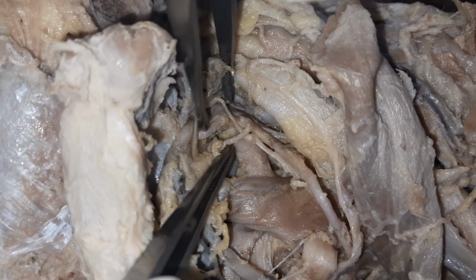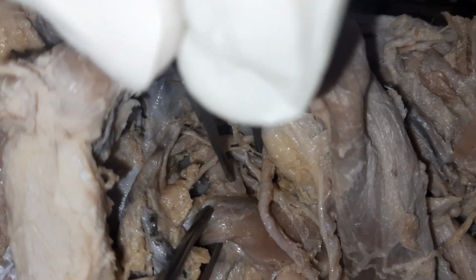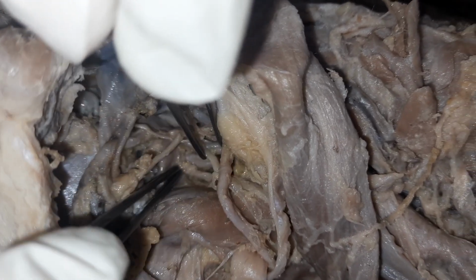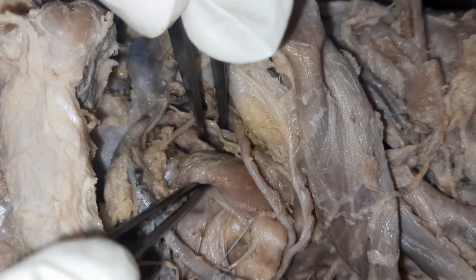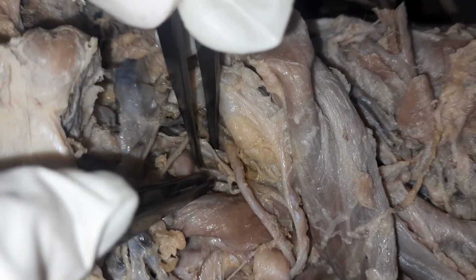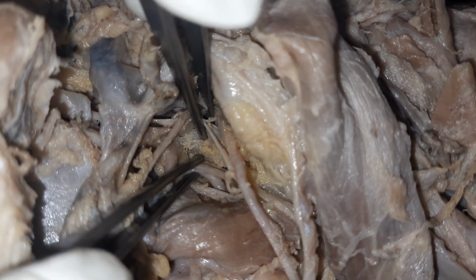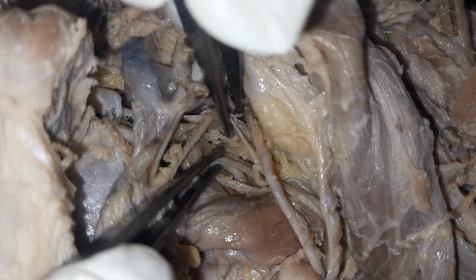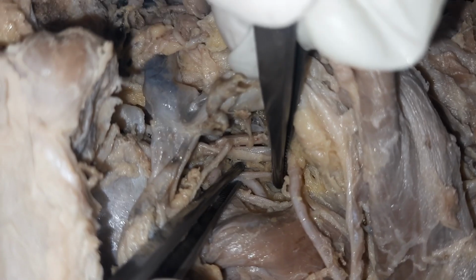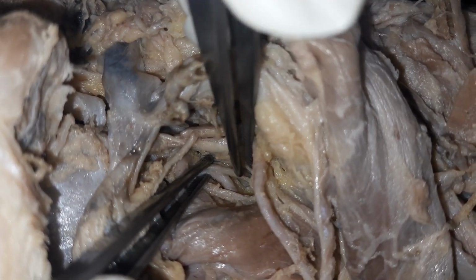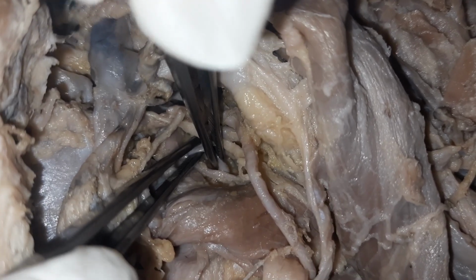Now the branches from second part. So muscle is displaced now. This is scalenus anterior. So somewhere here we can see the second part. Here the branches are coming a little earlier. So here you can see this structure. This is costocervical trunk. Costocervical trunk divides into two branches. This branch, that is deep cervical artery, and this branch, that is superior intercostal artery.